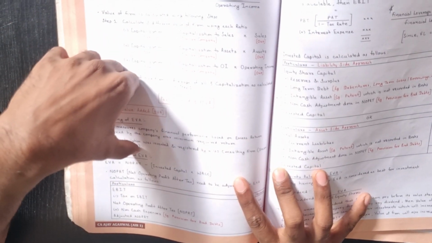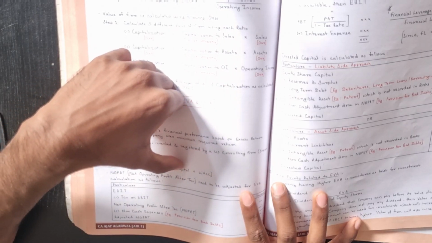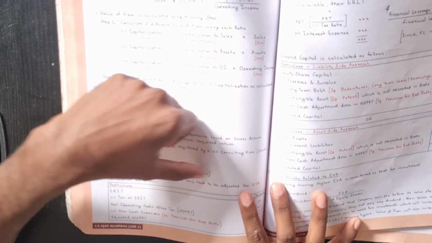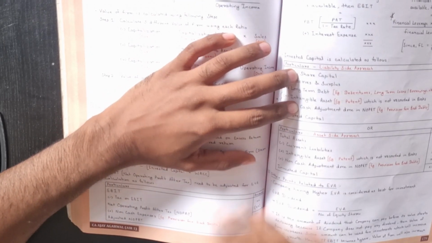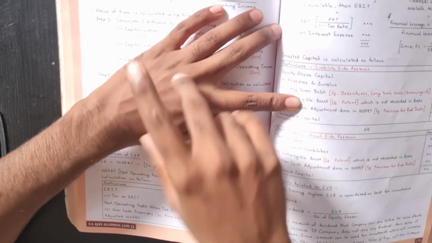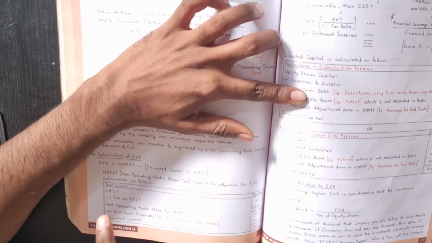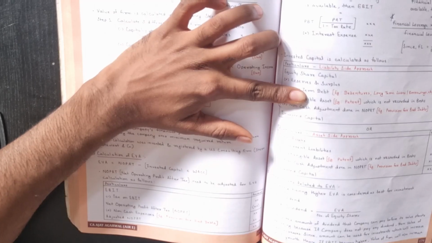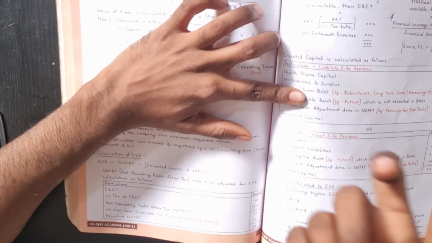Now, how to calculate EVA? I have told you earlier that it is NOPAT minus invested capital, that is capital employed, into WACC. So how is NOPAT to be calculated? NOPAT is EBIT. If in the question they have given PAT, then you have to do reverse calculation and get to EBIT. So EBIT minus your tax on EBIT gives you net operating profit after tax.